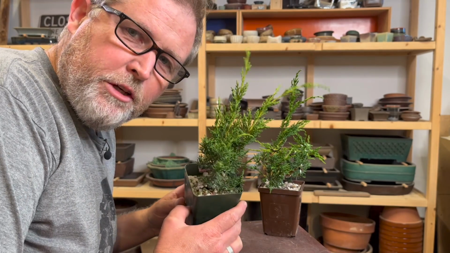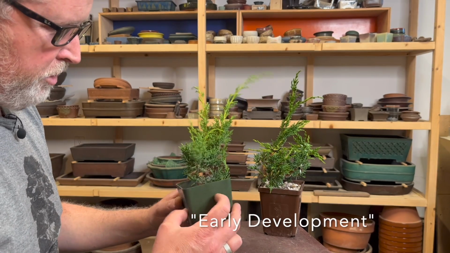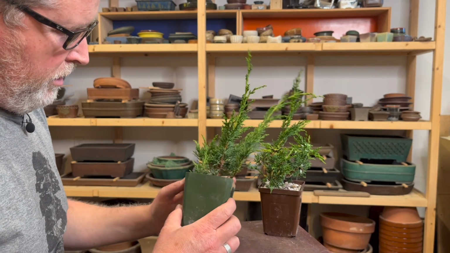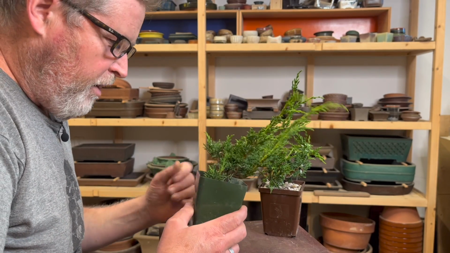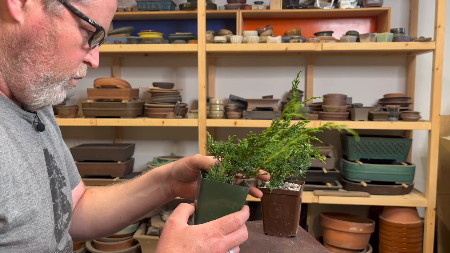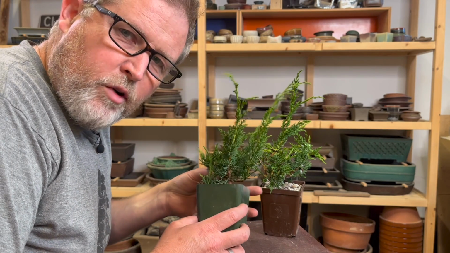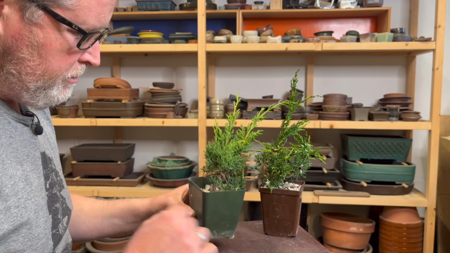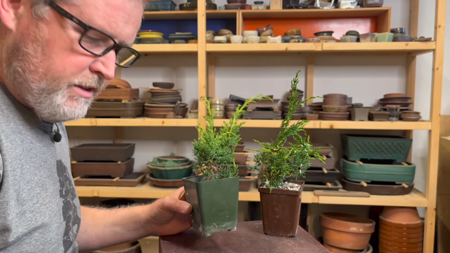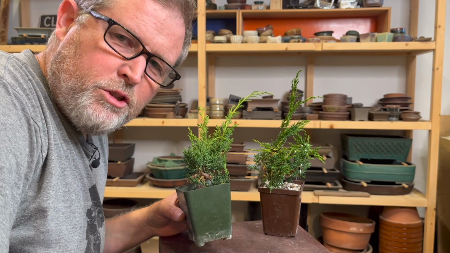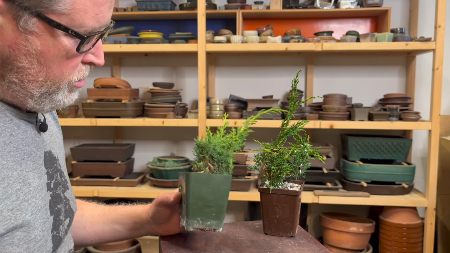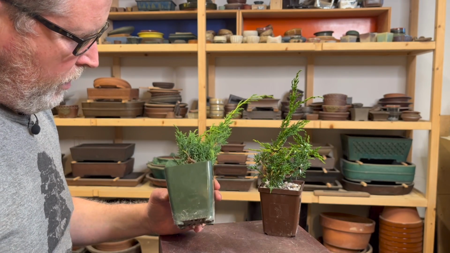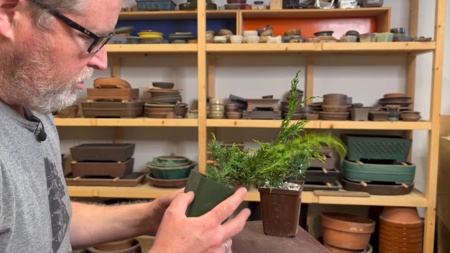So when I talk about early development, what I'm really generally talking about is either creating or modifying a trunk line or the trunk line and the primary branches. And so I do a lot of this work right now, and it's one of the things that I feel like a lot of people just sort of skip over. So starting from cuttings, which is propagation, not early development.